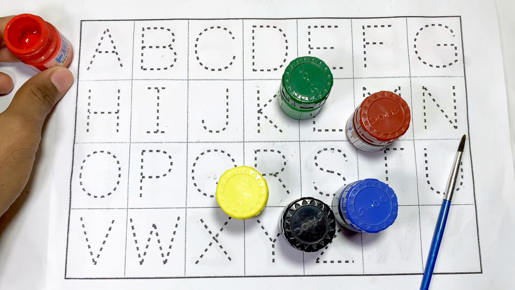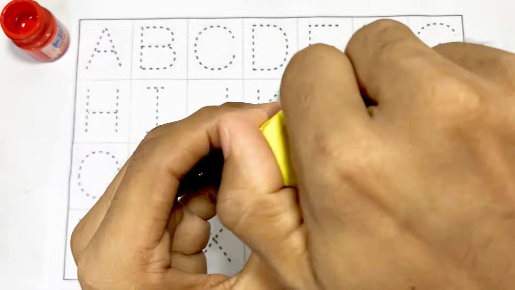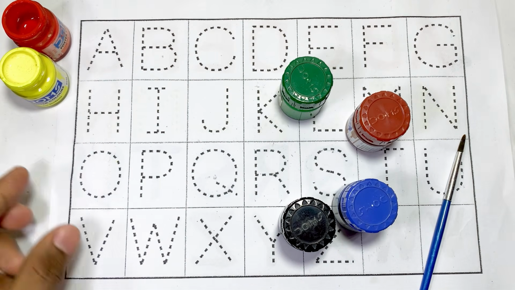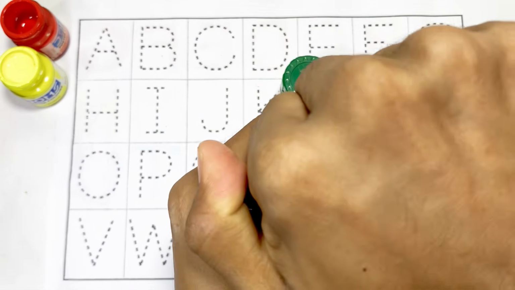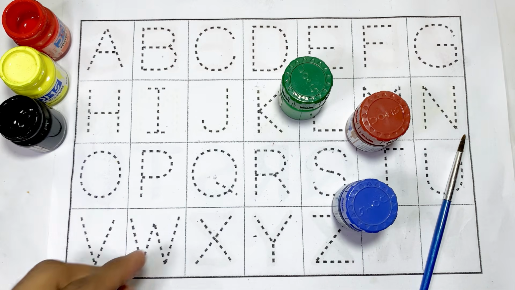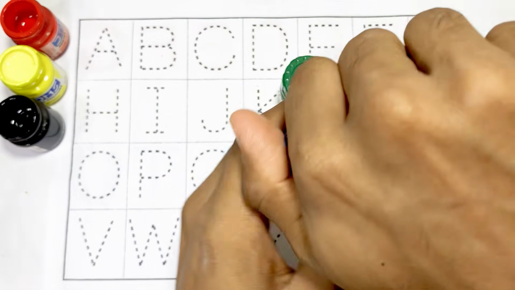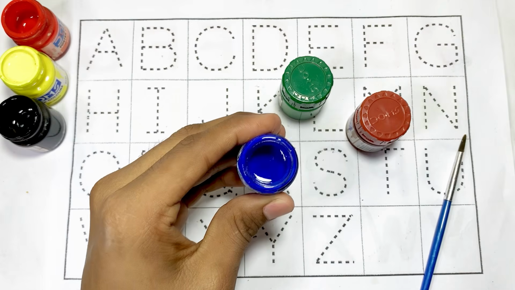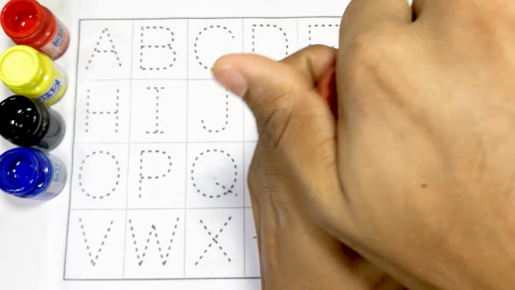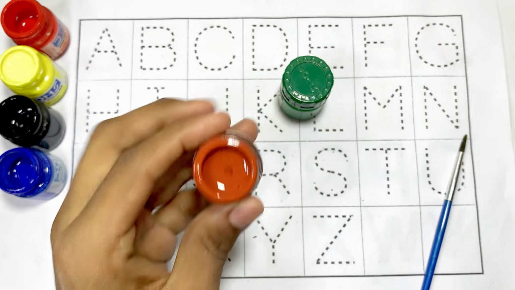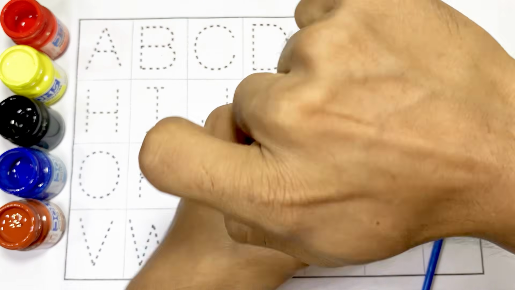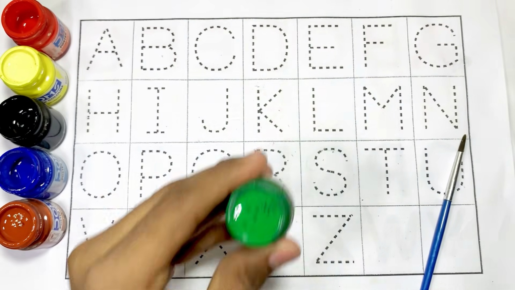Red color. Yellow color. Black color, blue color, brown color, and green color.